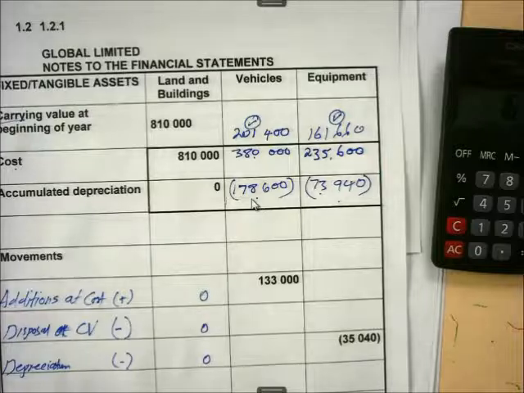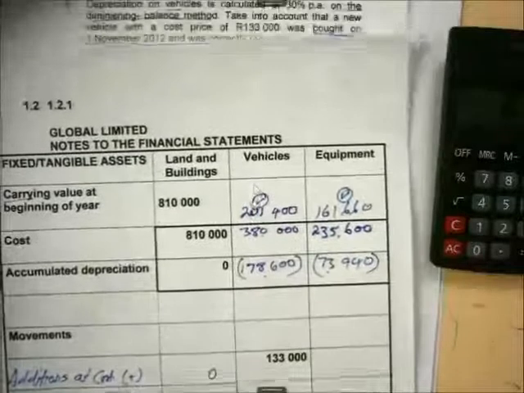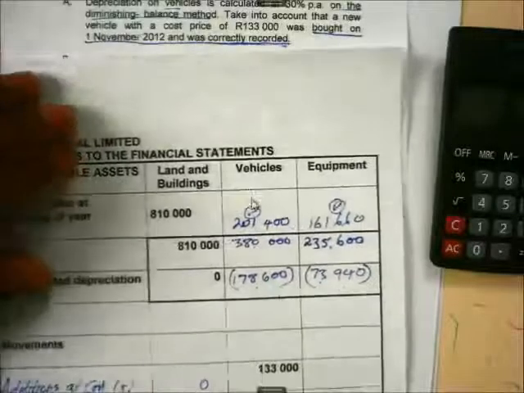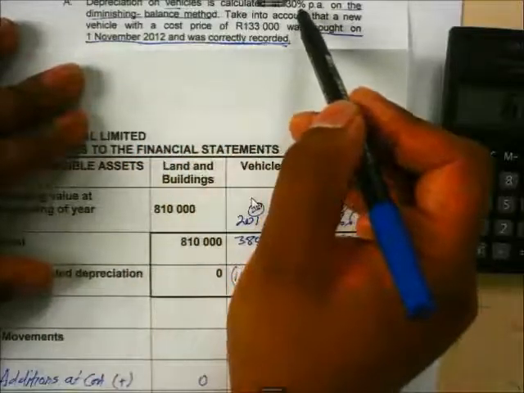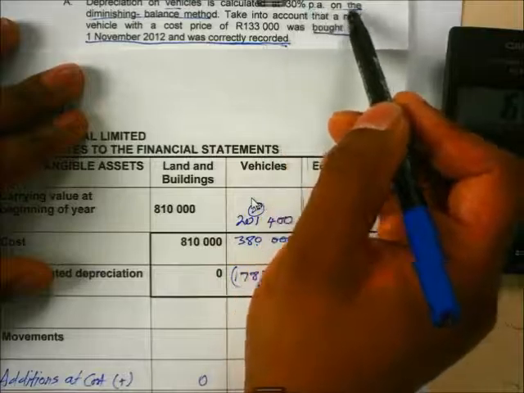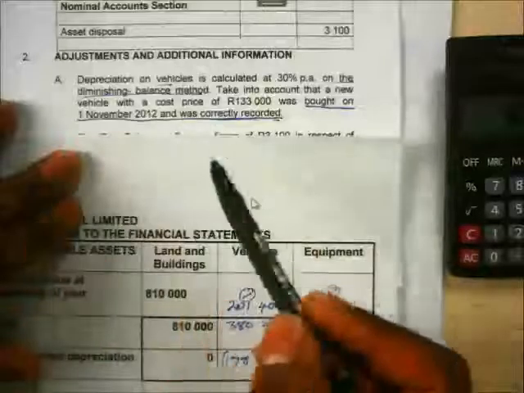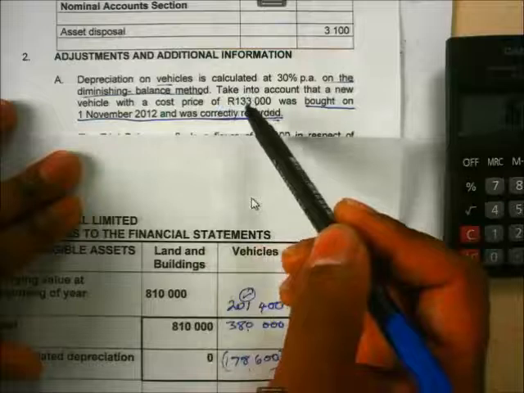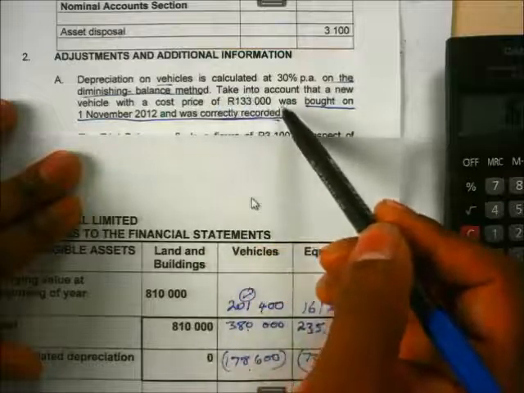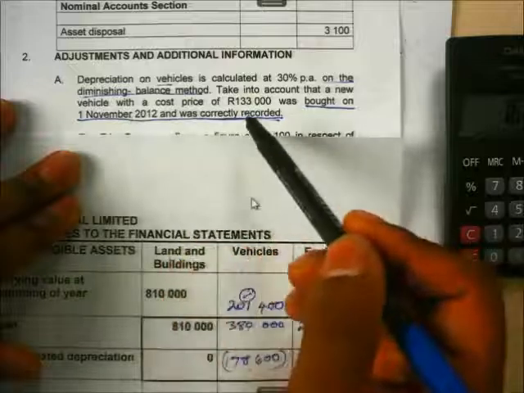Right. Now, we come to adjustments. They say, depreciation on vehicle is calculated at 30% per annum on the diminished balance method. On the diminished balance method, take into account that a new vehicle with a cost price of 133,000 was bought on 1 November 2012.